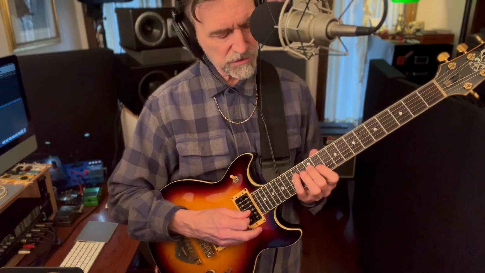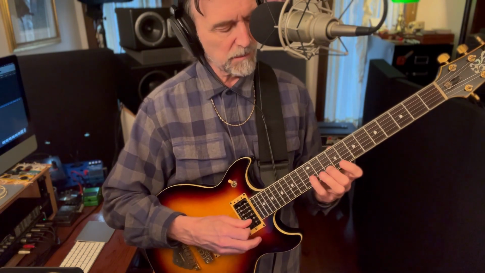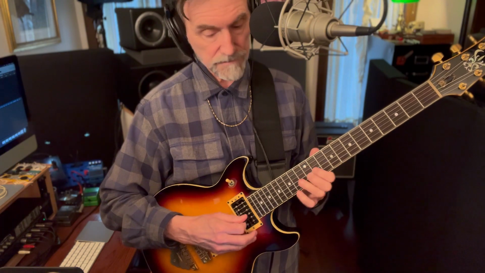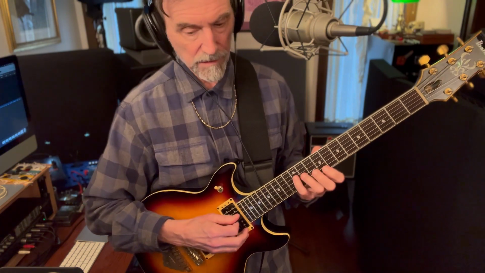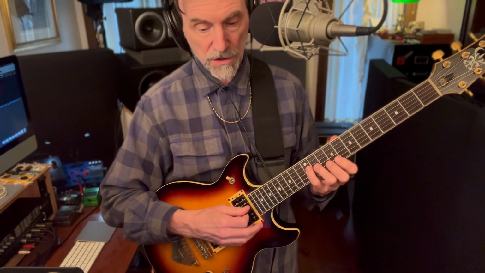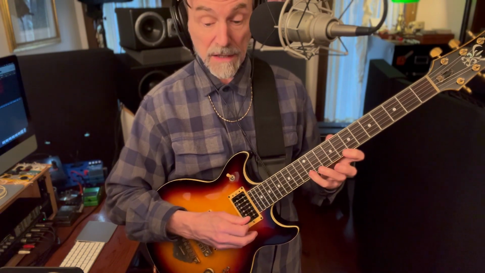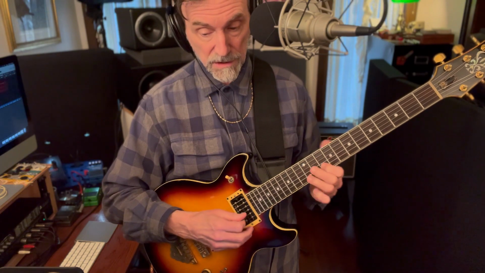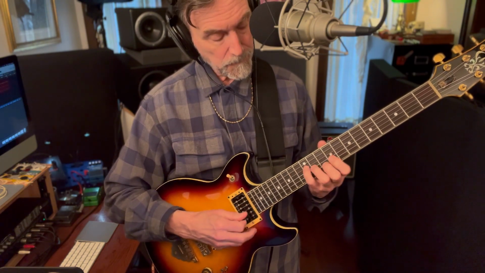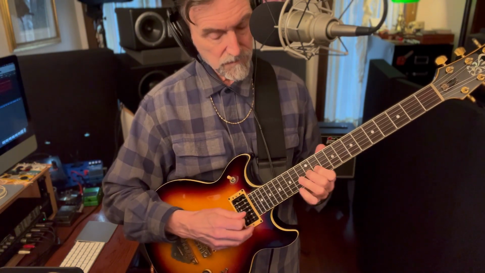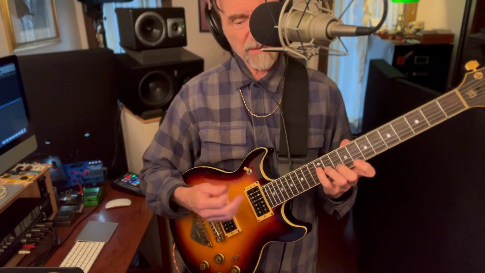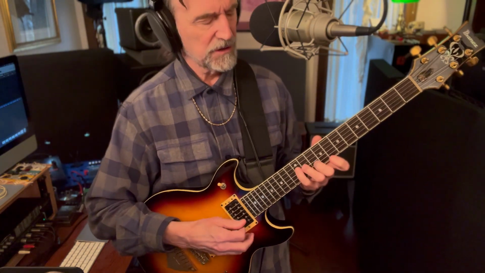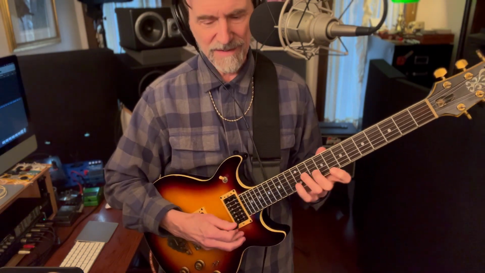Okay, and then from the root, you have this major tetrachord, D, E, F sharp, G, and then minor tetrachord, A, B, C, D. And then I have my lick here, D9 arpeggio, D, F sharp, A, C, E. And then down the scale, D, C, B, A. Okay, that's just a sound I like. I used to do a lot of those back in my fusion days. It's kind of a cool sound.